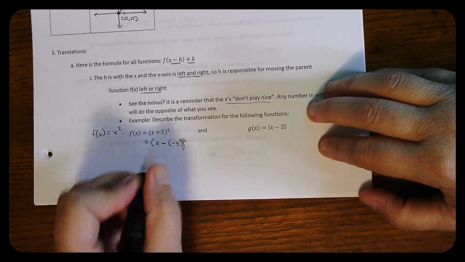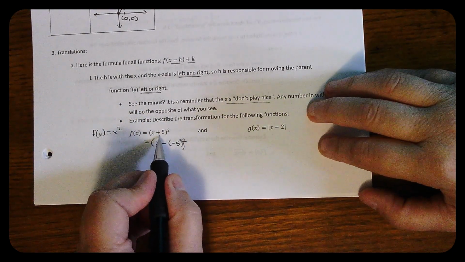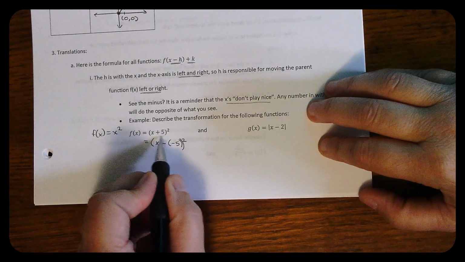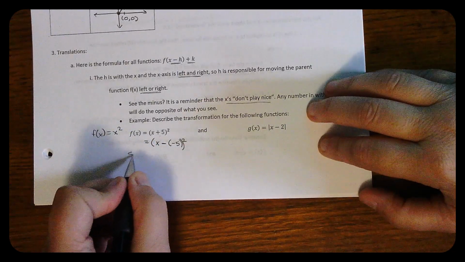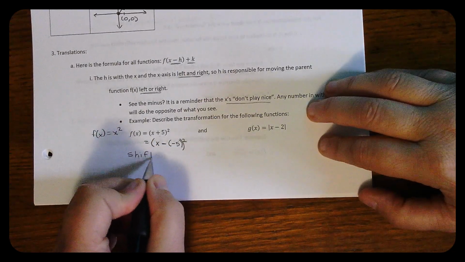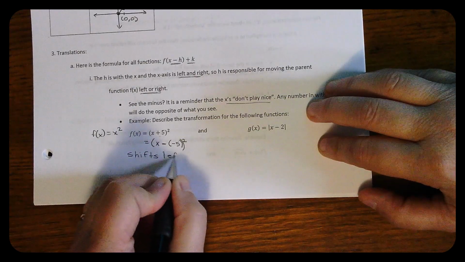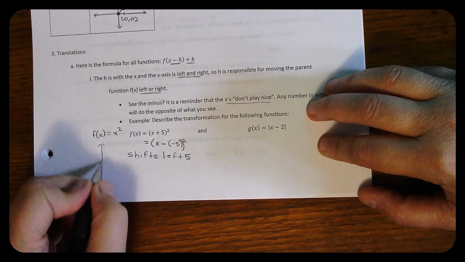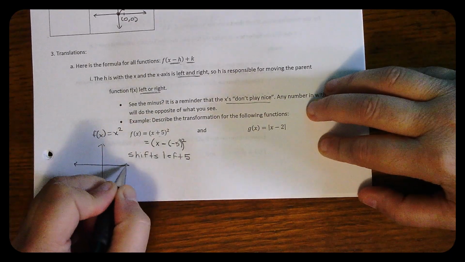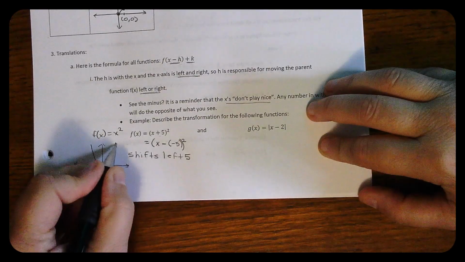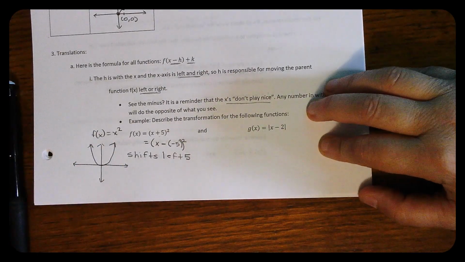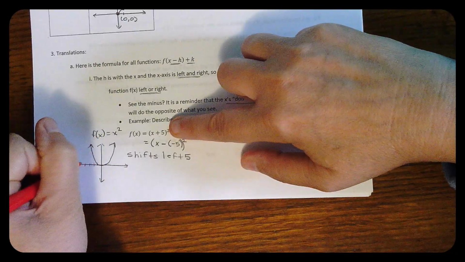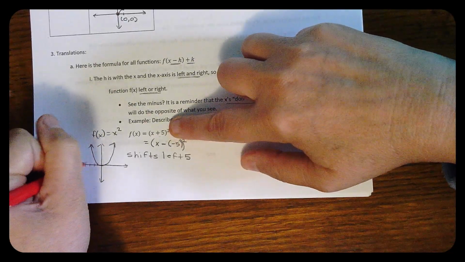What's happening is, and if you put that in Desmos, and you should, that plus 5 is actually doing the opposite of what you see. It's actually shifting this parent function left 5. So you have your parent function, and when you see this plus 5 right here, it's going to shift it 1, 2, 3, 4, 5 to the left.